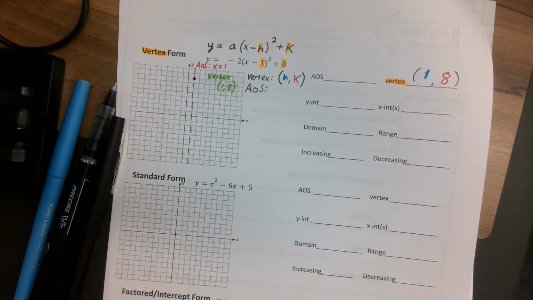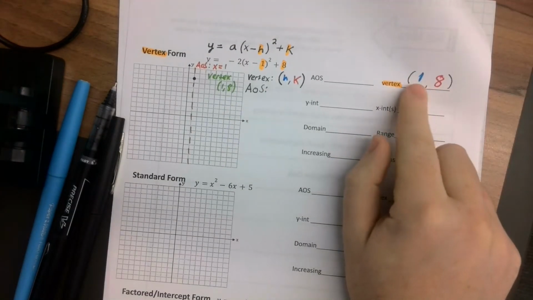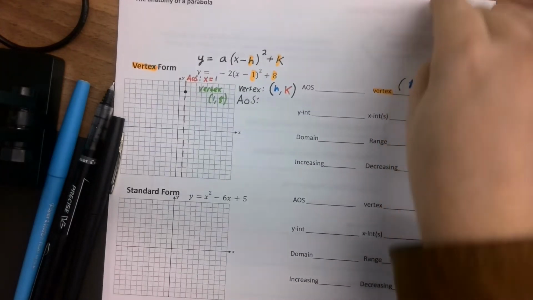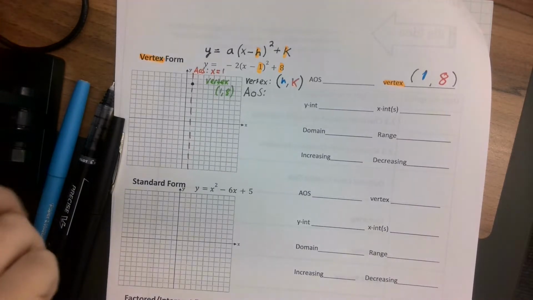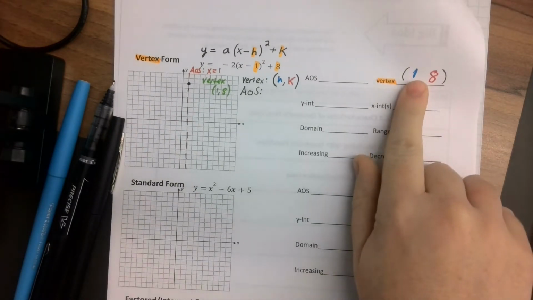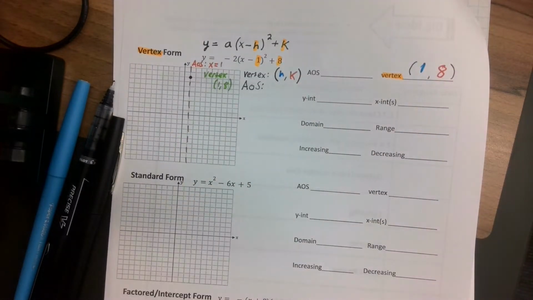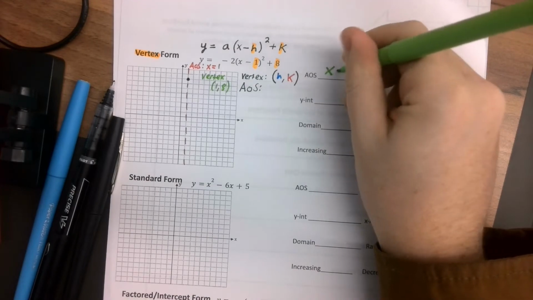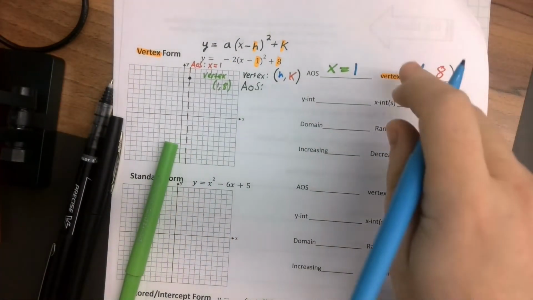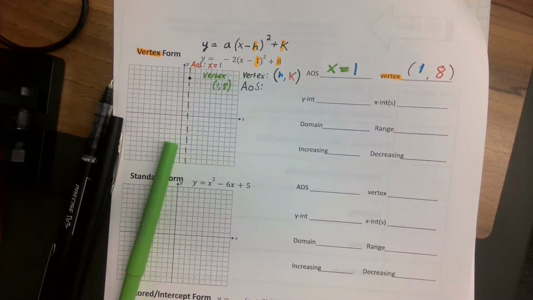But hang on a second. Our vertex had an x value of 1. What's the deal with that? The deal is your axis of symmetry is always going to be the x value of your vertex. Our AOS in this case is just going to be x equals 1, since 1 was the x value of our vertex.